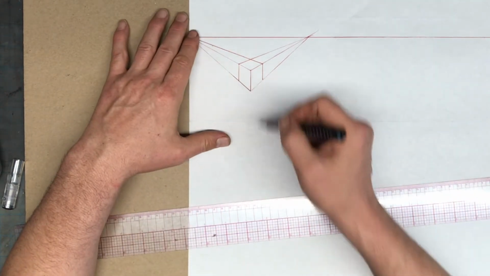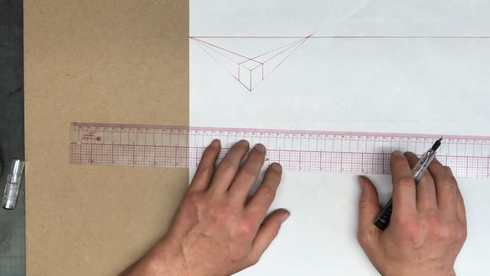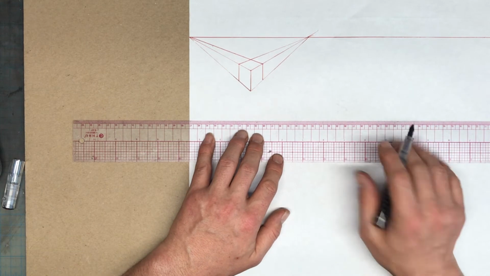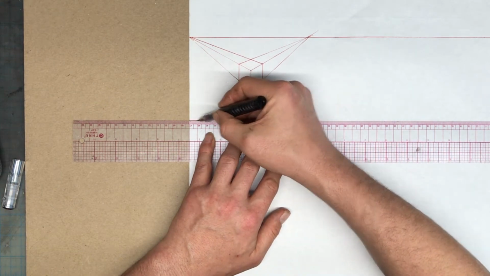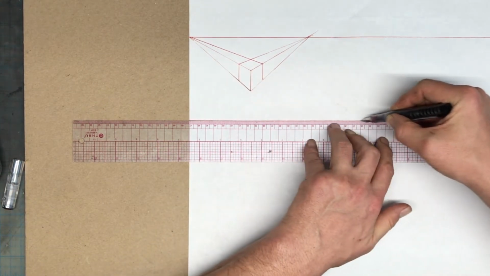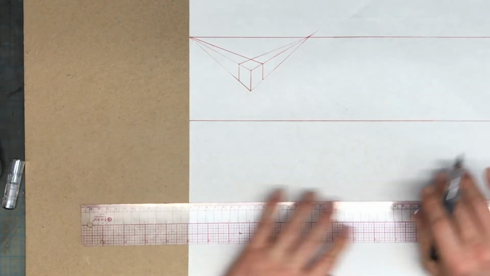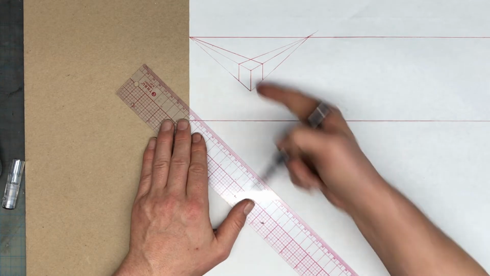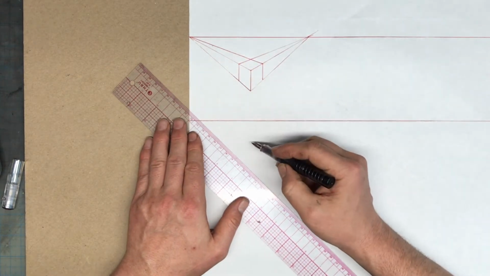Let's imagine a bird's eye view of this particular scene. Let's draw another horizon line that looks like this. And imagine that we're looking at this cube directly from above.